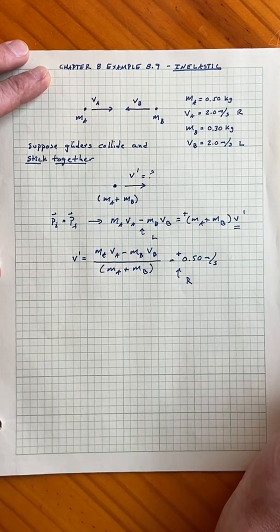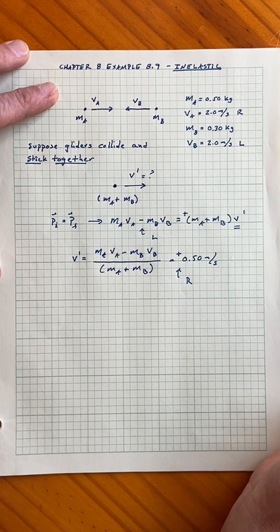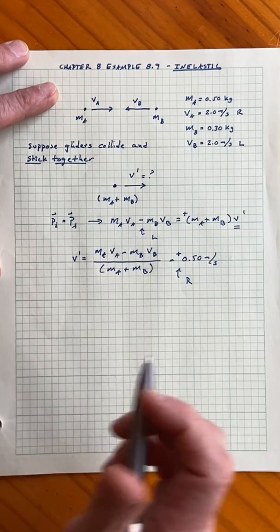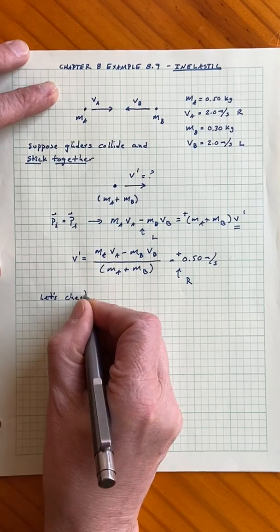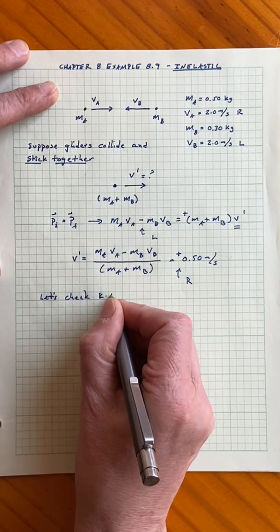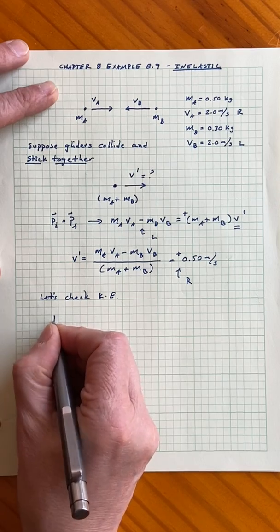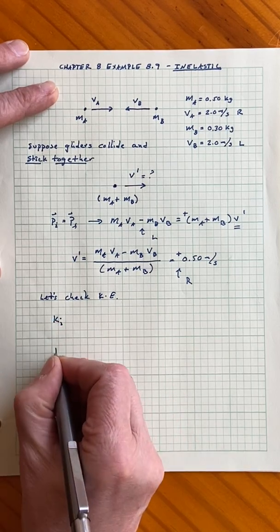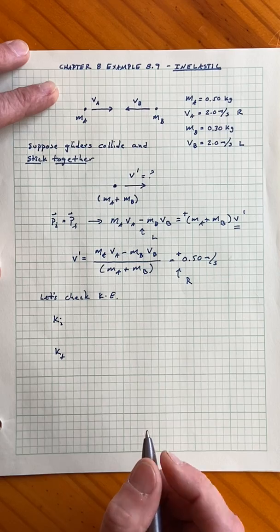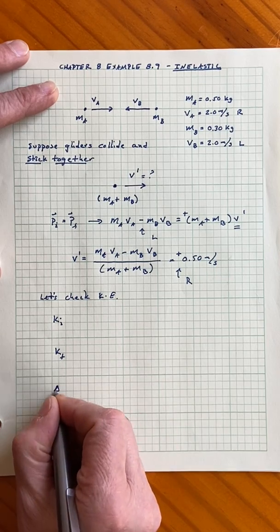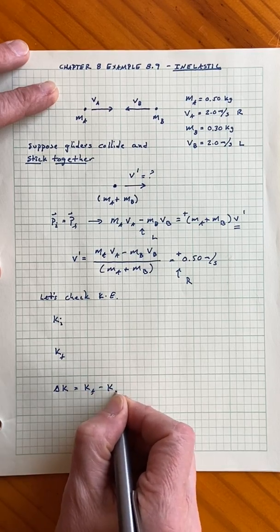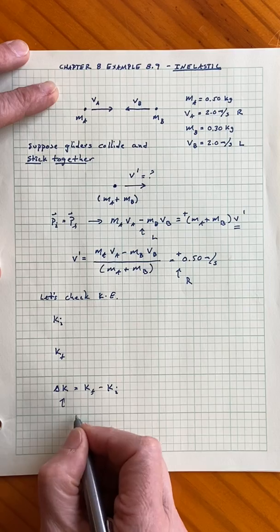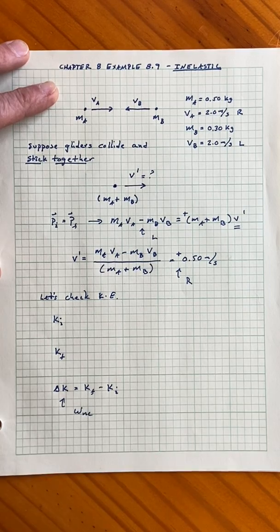Now one thing that's worth checking is kinetic energy. An inelastic collision like this is not supposed to conserve kinetic energy. So let's check to see if that's the case. What I want to do is calculate the initial kinetic energy and also calculate the final kinetic energy and then see if they're equal. And if they're not, I'd like to know by how much the kinetic energy changed, because the change in kinetic energy would be any non-conservative work that's done.